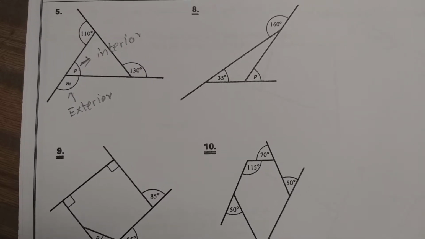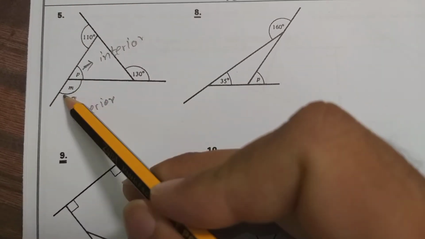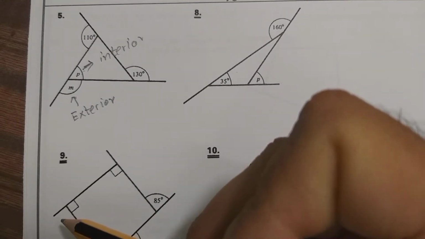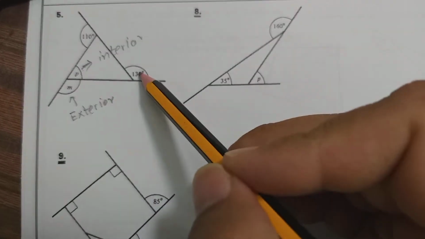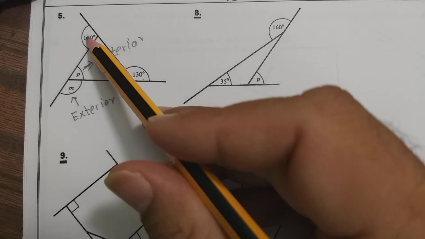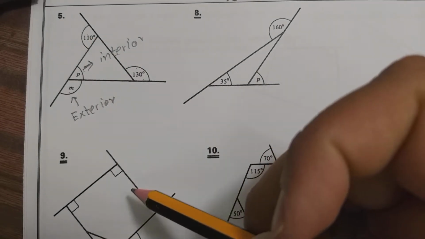Now we need to find both the interior and exterior angle. How can we find it? We know the total of the exterior angles adds up to 360.